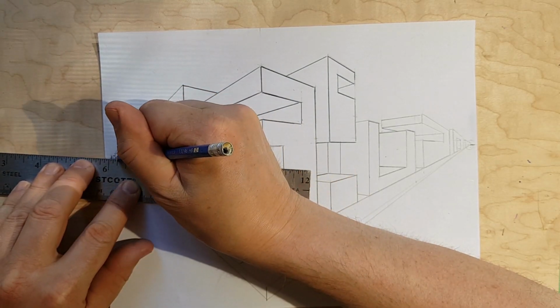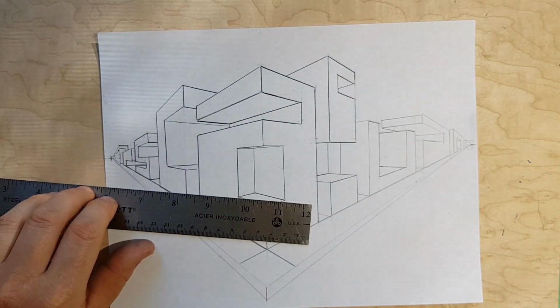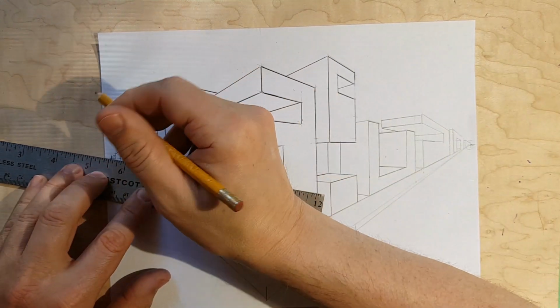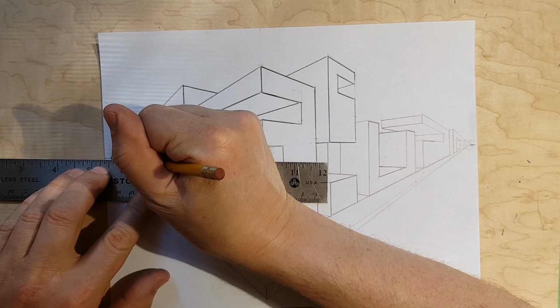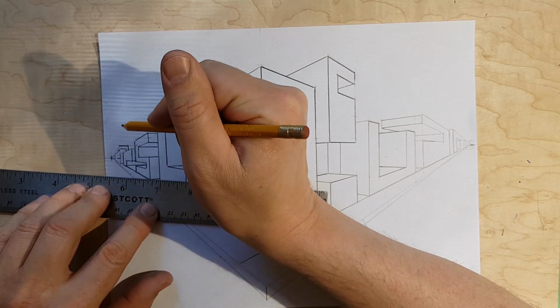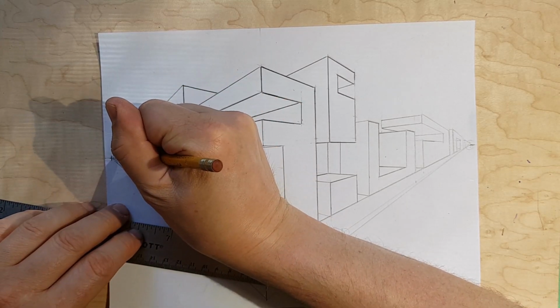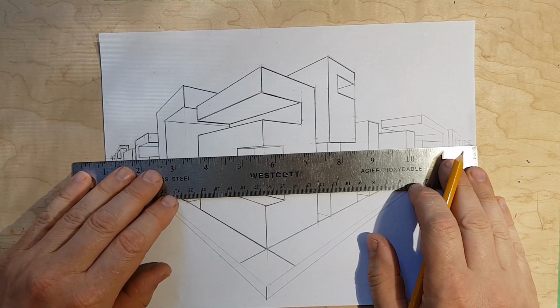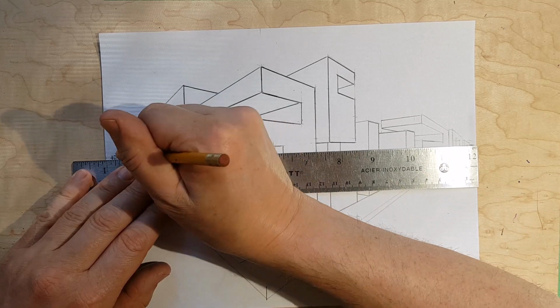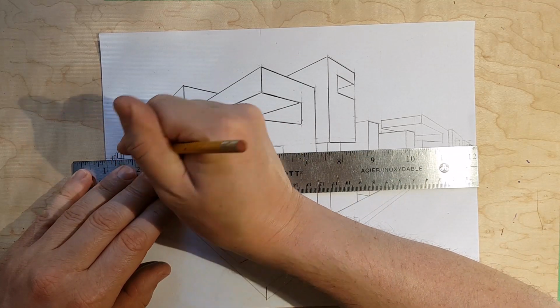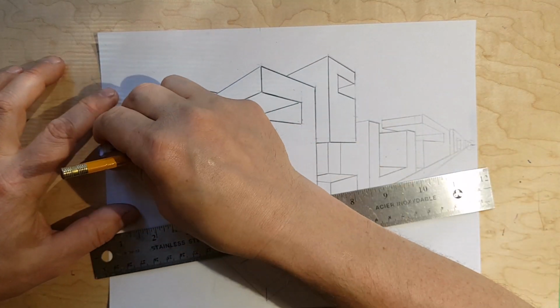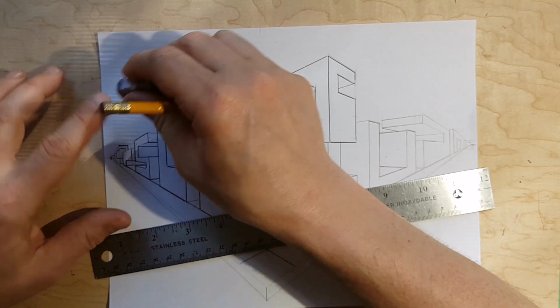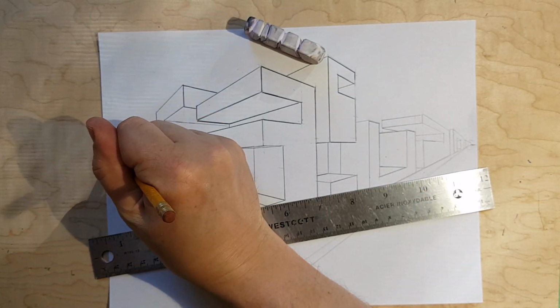Oh, it's so hard. I need a sharper pencil. That's why I have 3 pencils ready to go. So, I can actually draw this one freehand because it's so small. And go to the vanishing point. Now if we delete or erase that, just like this.